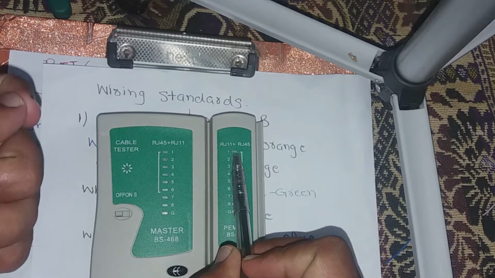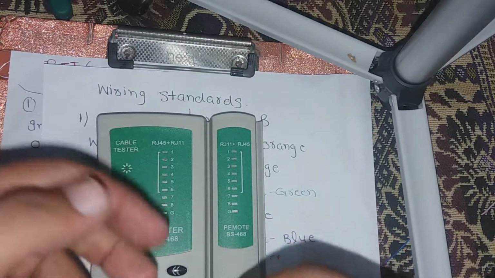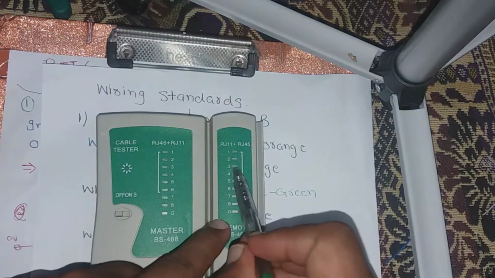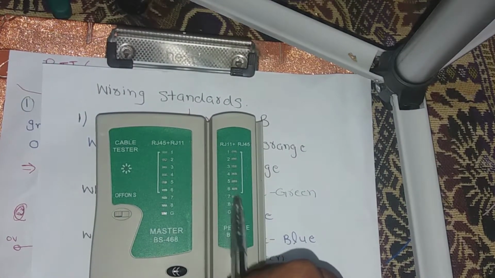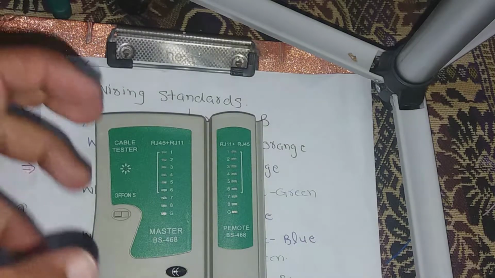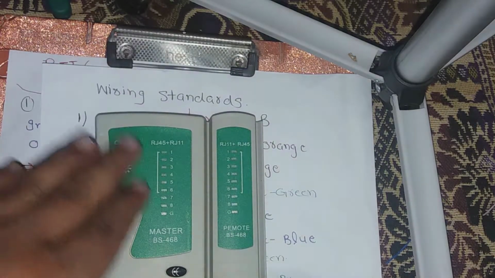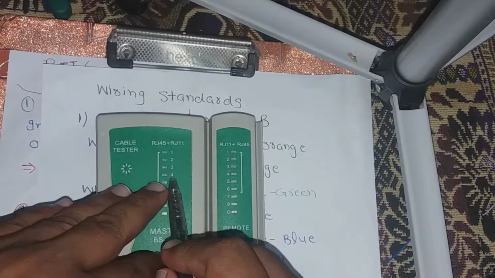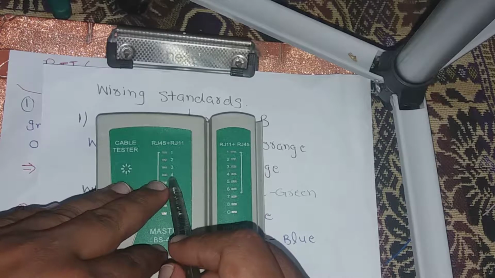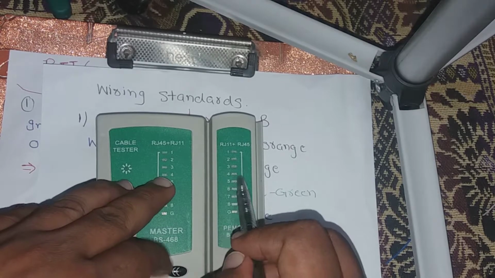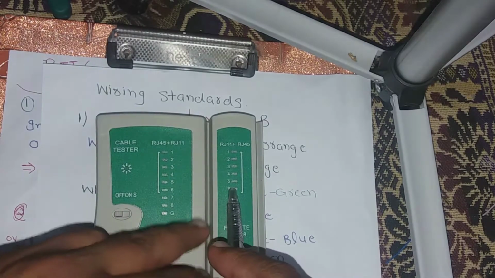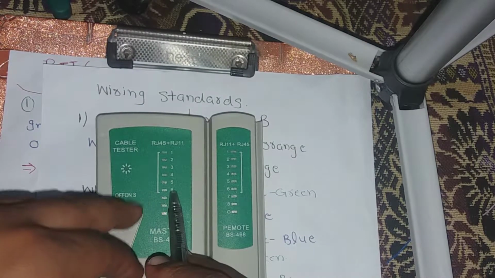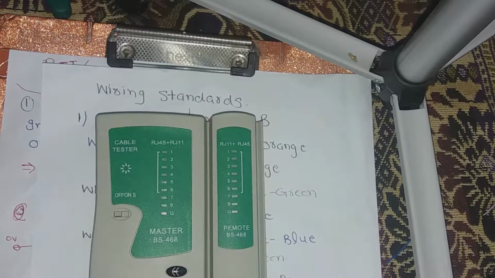It will not turn green, and another LED in this column will turn on green, either 4, 5 or 6. So it means that your cable is not working fine. Assume that your LED number 4 is glowing, but this LED number 4 is off, or this LED number 6 is on, but this LED number 6 is off. So it means that your cable is not working fine.